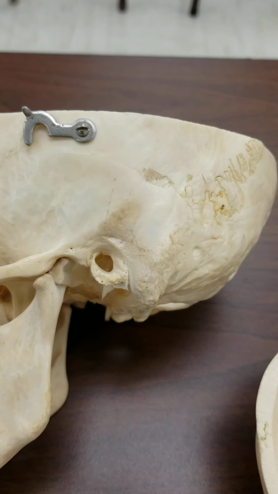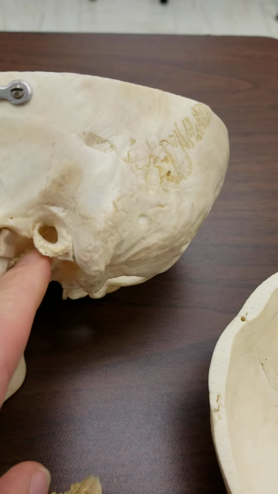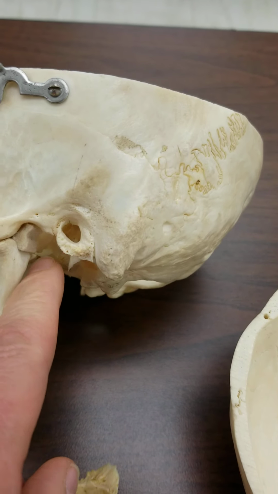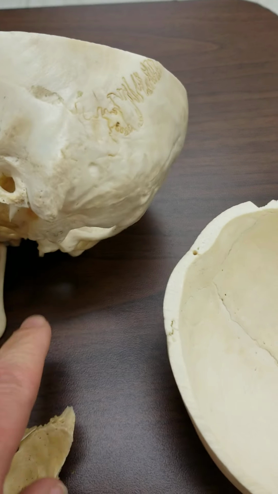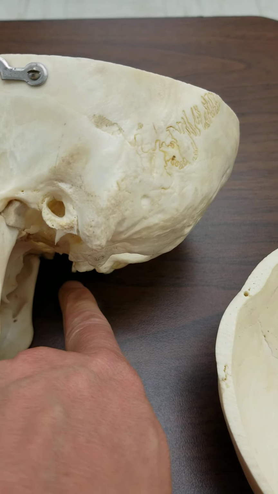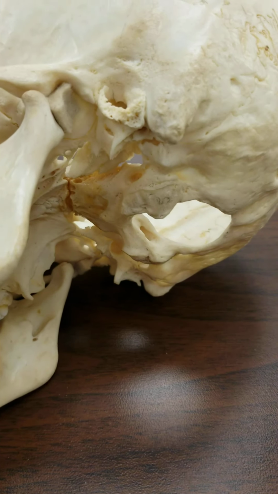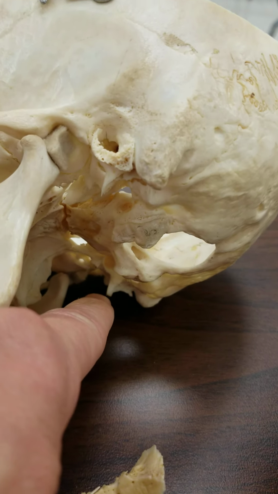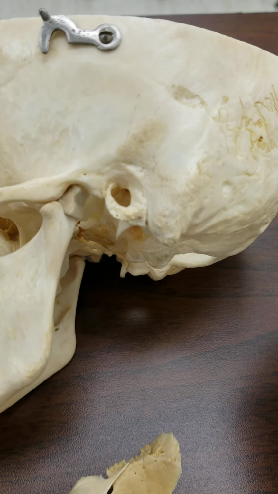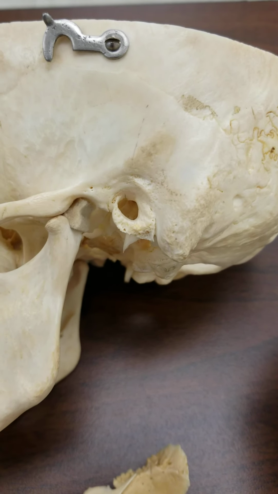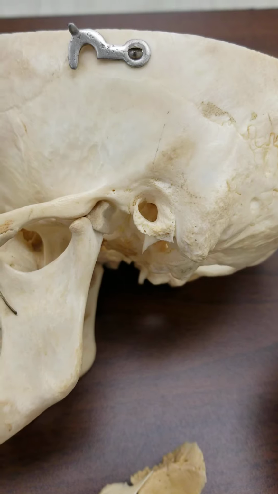The next part of the temporal bone looks like a high heel right here. You can see it here, and you can also see it on the opposite side of the skull right here. Right there. That little process that's coming down, that's called the styloid process. The styloid process of the temporal bone.